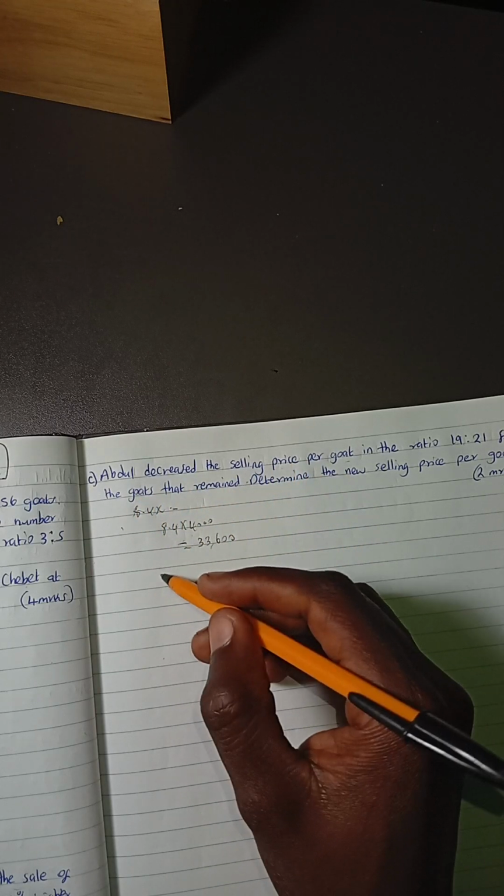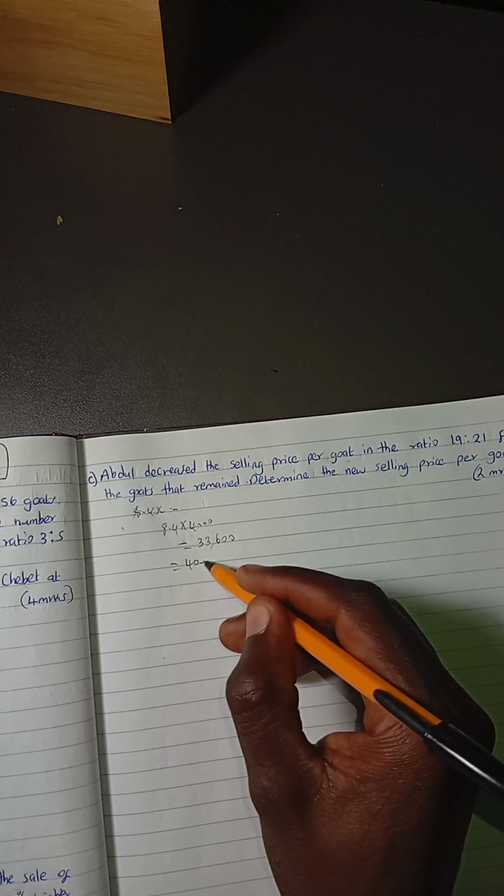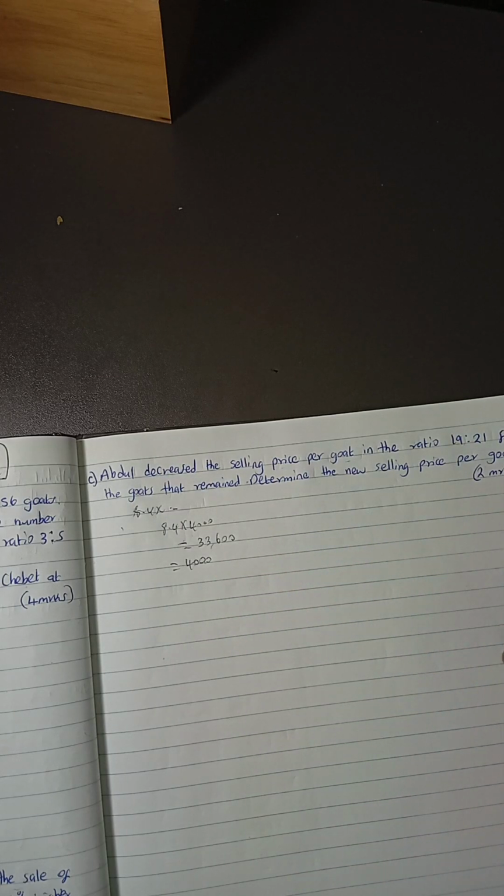Abdul decreased the selling price per goat. So per goat was 4,000. And we are told it decreased in the ratio 19 is to 21.